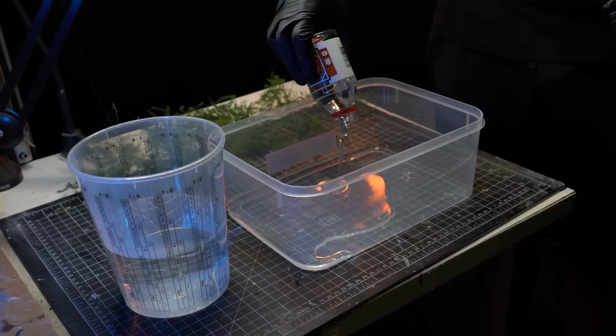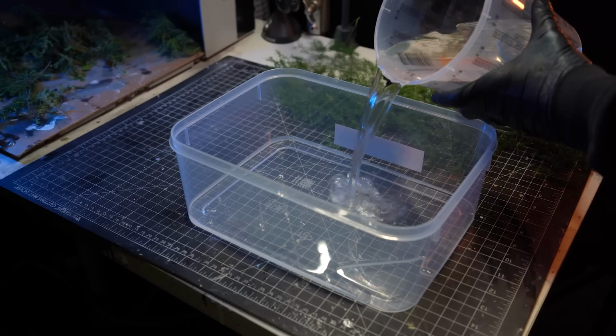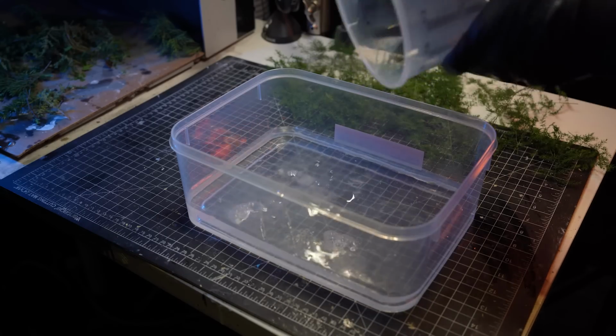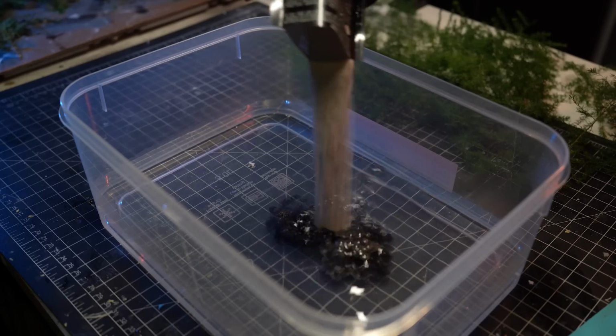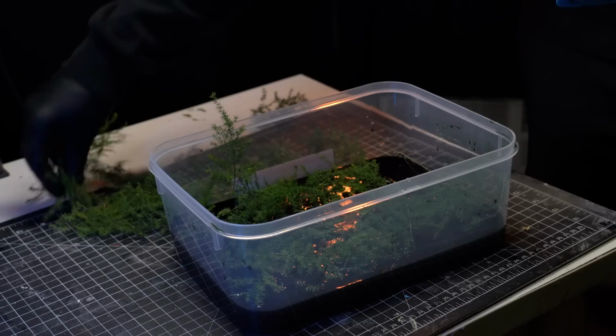I will preserve the fern leaves by mixing up some glycerin, water, and green fabric dye. By soaking the leaves in this mixture for a couple of days, the glycerin will replace the water inside the leaves and should make them last for years to come in the diorama.